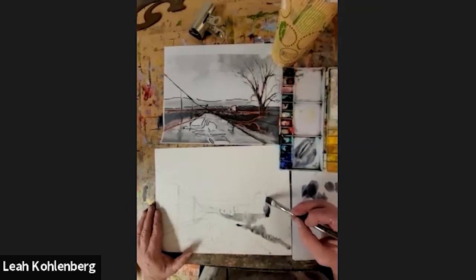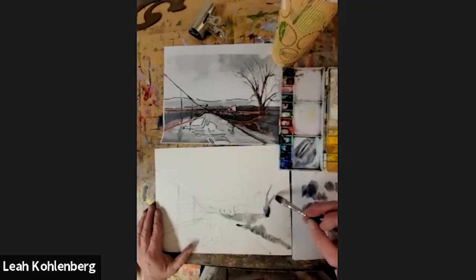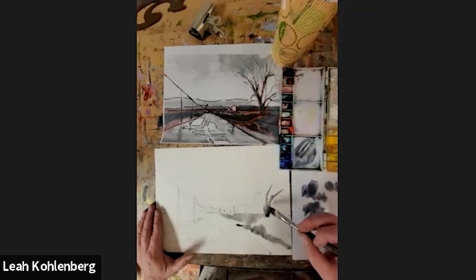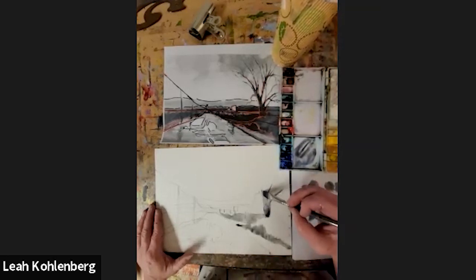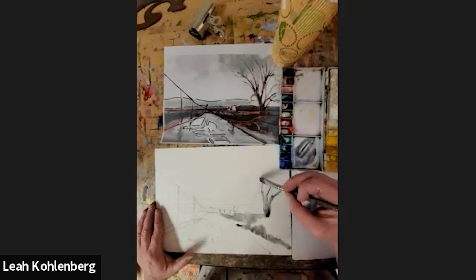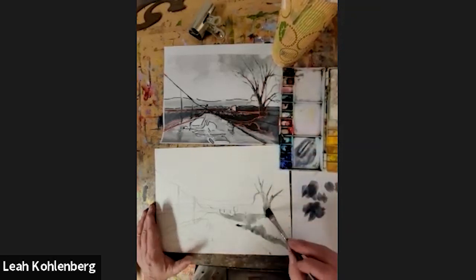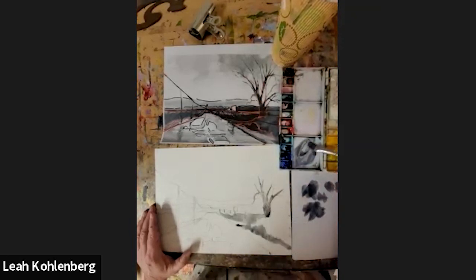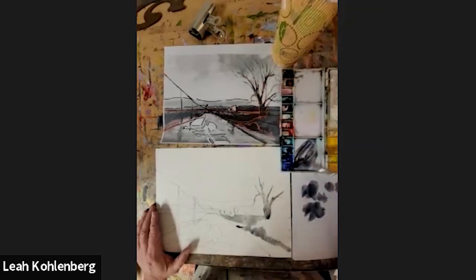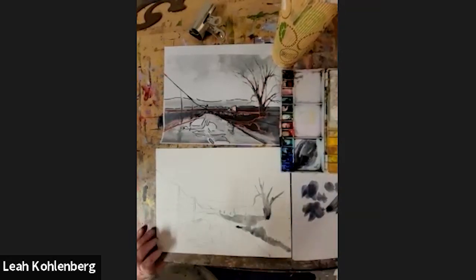Notice I'm not doing the whole tree, just these sort of bottom dark branches. Maybe there. I just want to kind of stabilize it. But I need to get more blue and more brown. I'm testing before I lay my color down.